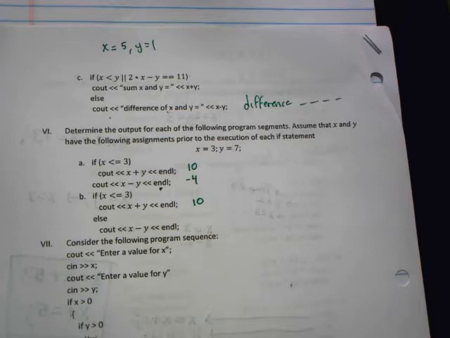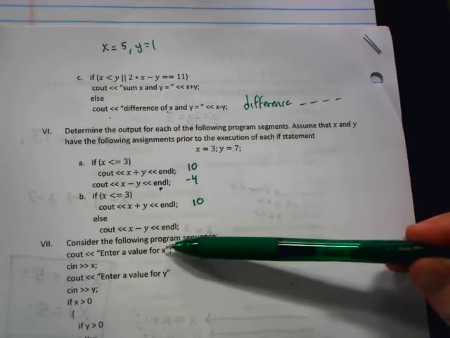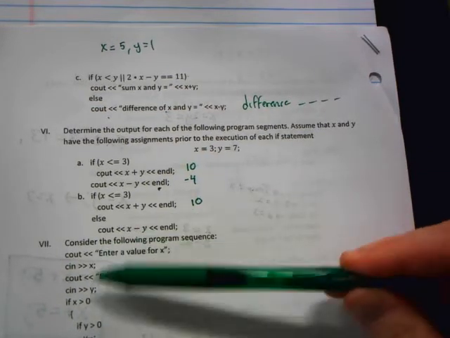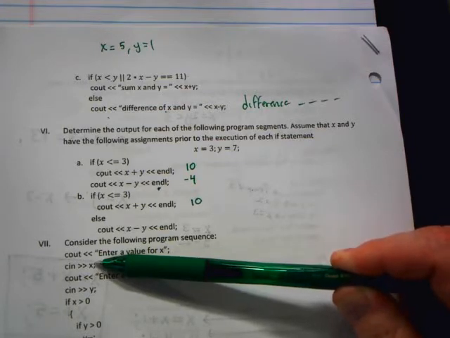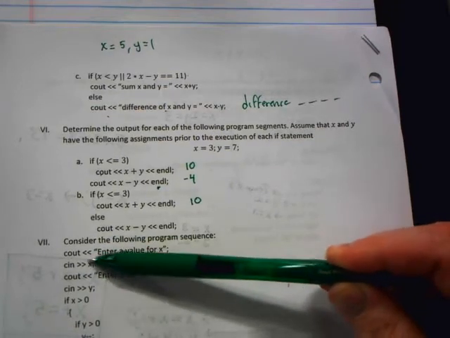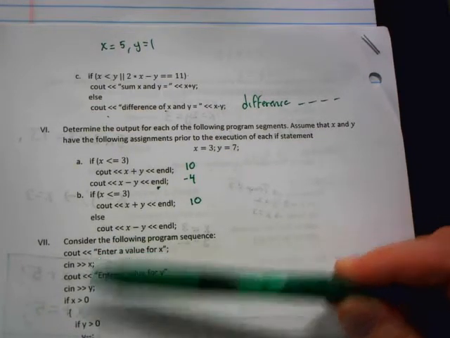Well, but think about what's going to happen when this program runs. When this program runs, it's going to tell the user, enter a value for x. Then the user is going to type in a number. The user might type in 10, the user might type in -50. We don't know what the user is going to type in, but they will type in a number. So there will be a number in there for x when it gets down to this line.